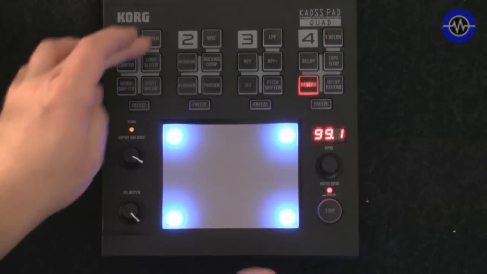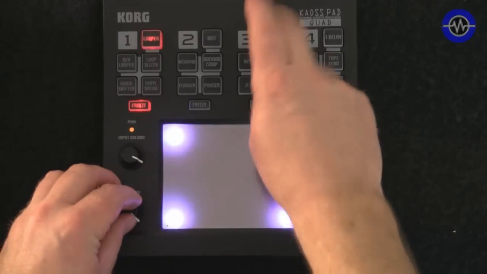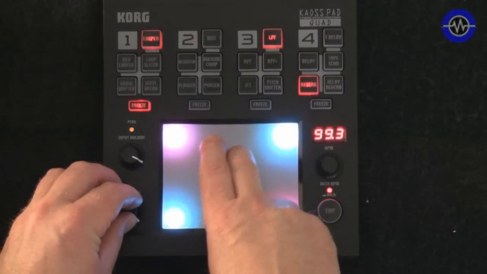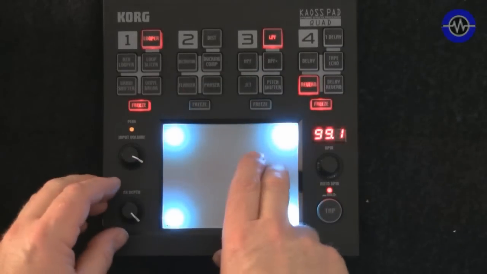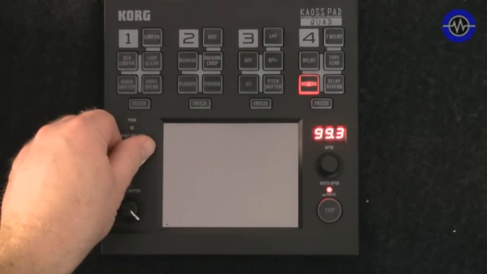So I can freeze any of these things, so if I decide I want to go... And there you have it, sort of whistle-stop tour of what effects are available.